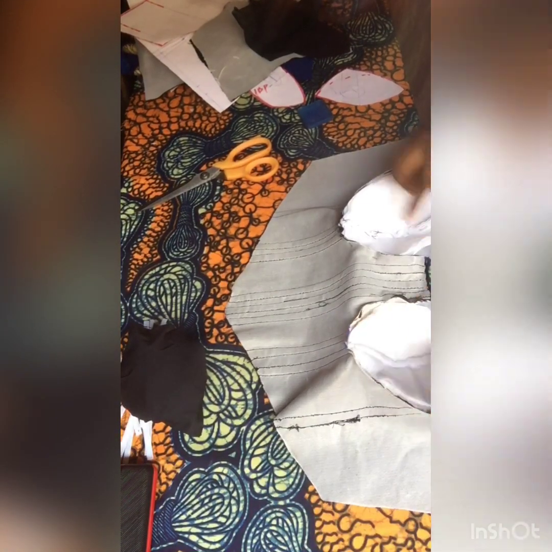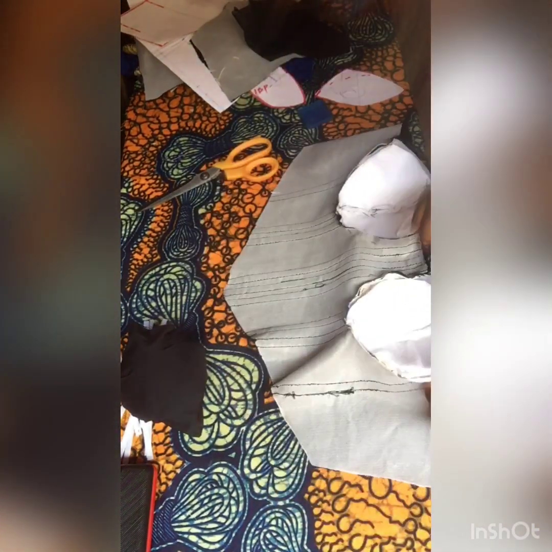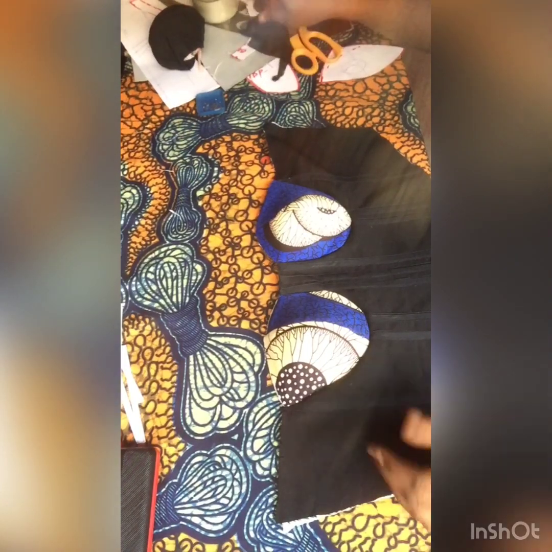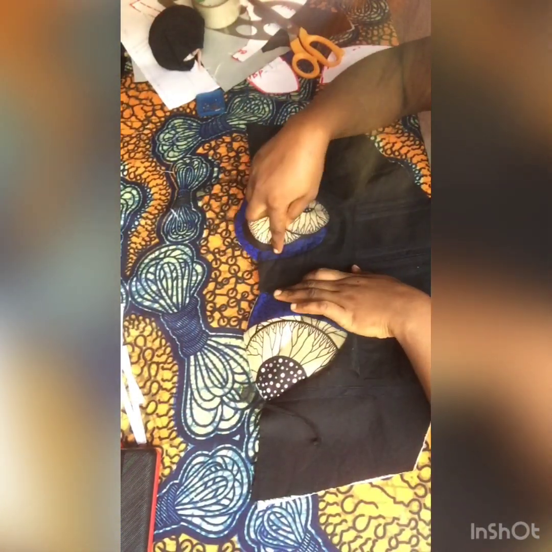I went ahead to pin this down to show you what it will look like when you are done stitching this. Please make sure you pin it down so you don't make a mistake. Once you've done this, it will fit perfectly. You understand? It will fit perfectly. So I've stitched that in my sewing machine, and I want to attach my yoke.